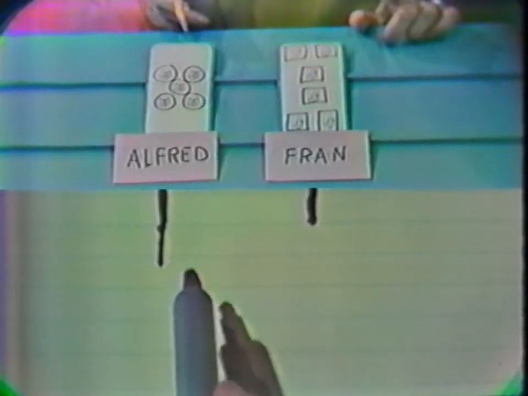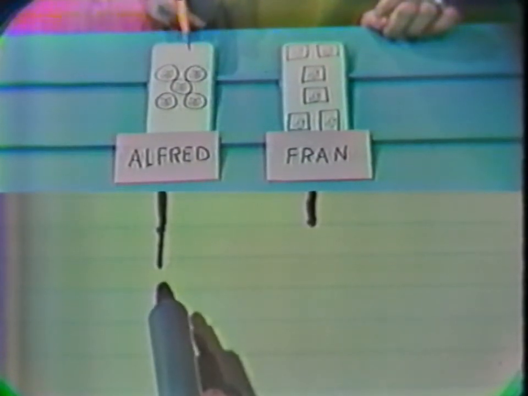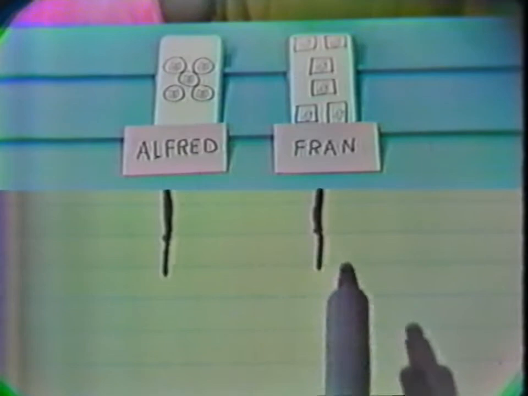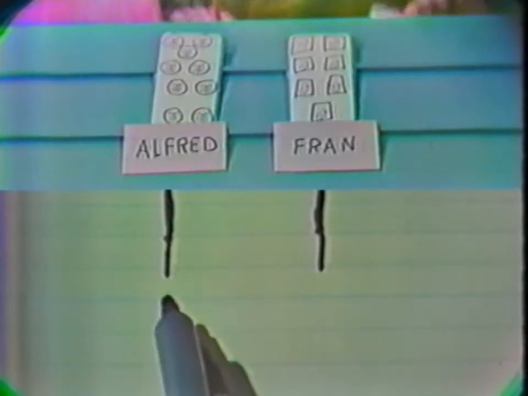Now who has more and who has less? Alfred has a cat, a cat, a cat, a cat, and a cat. And I have a chick, and a chick, and a chick, and a chick, and a chick, and a chick. Do you know, scorekeepers? That's right. Alfred has less cats than I have chicks. So mark one line for me. All right? Here we go.